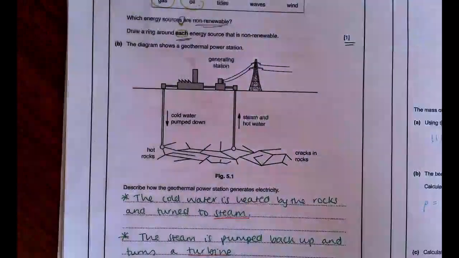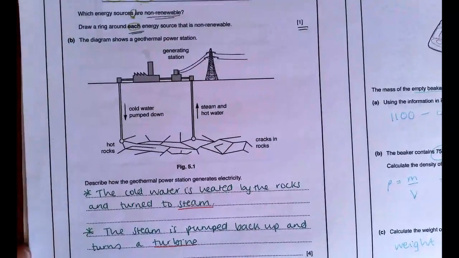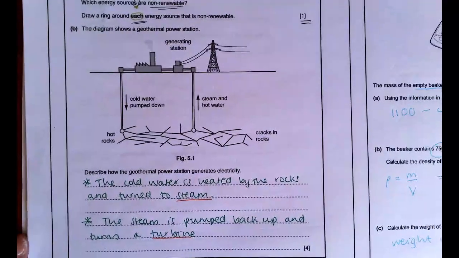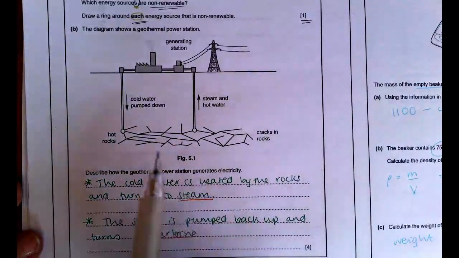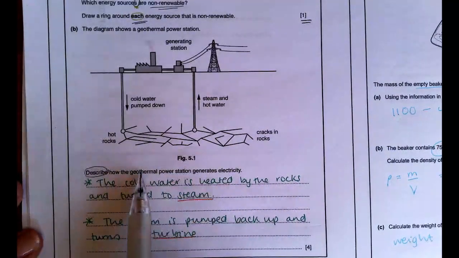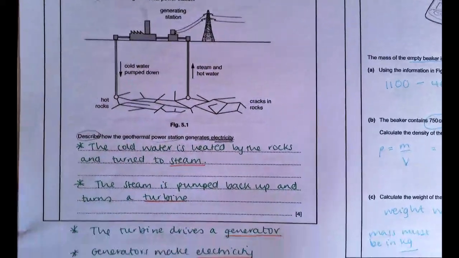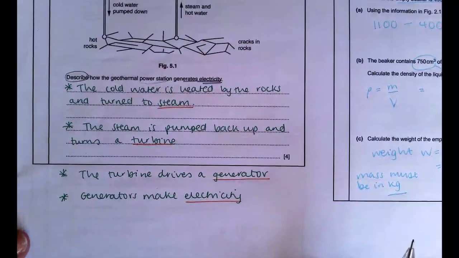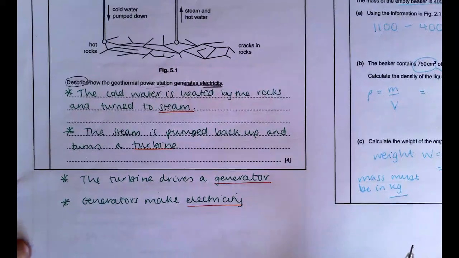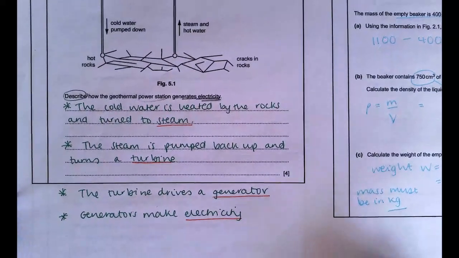Then in part B, we've got a picture of the power station, and it asks you to describe how the power station generates, and this word's important, electricity, and it's worth 4 marks, so I'm going to need 4 points.